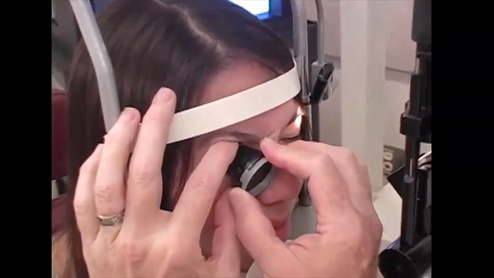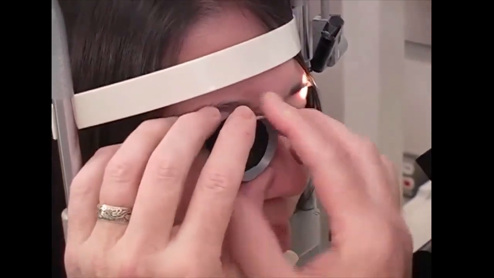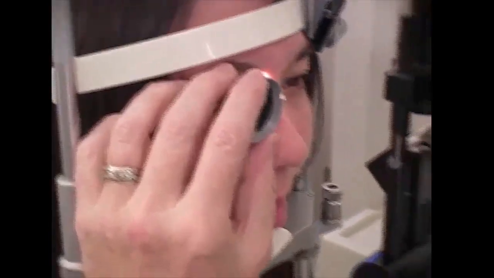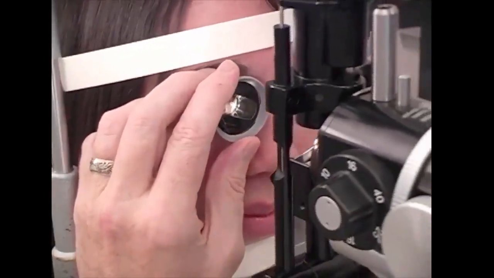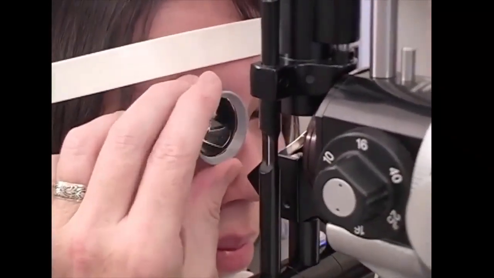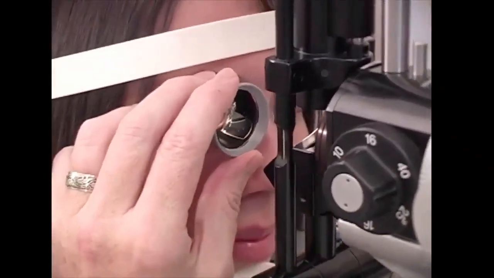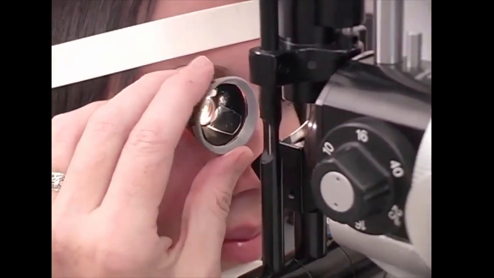She looks up. I put the lens in and rotate the top back. And then I try to hold this lens with 3 fingers so that I can rotate it without using my other hand. My other hand is obviously on the joystick of the slit lamp. But this holding with 3 fingers takes a little bit of practice, so don't worry if that's not easy to do at the beginning.